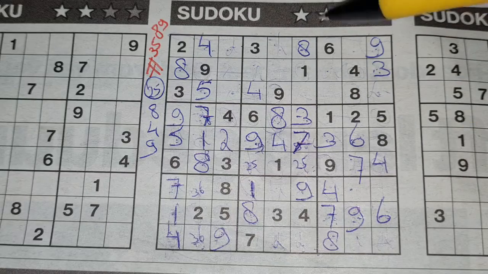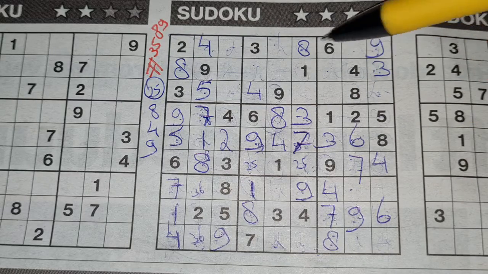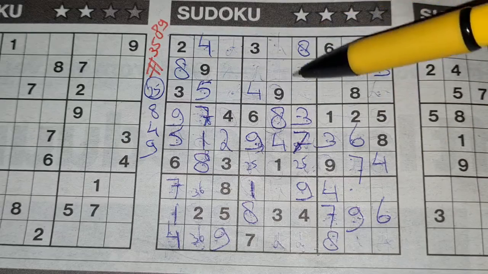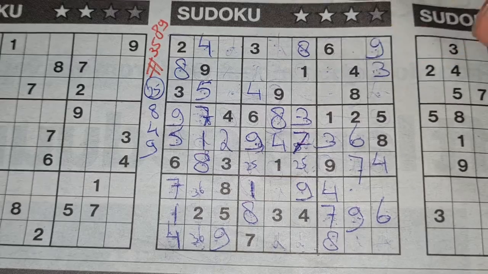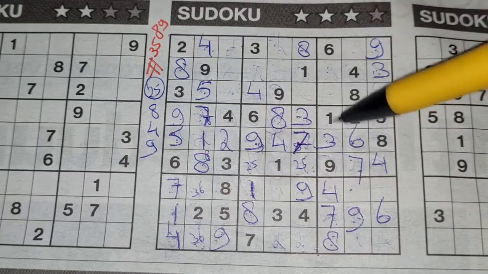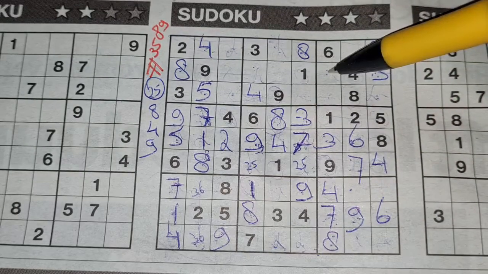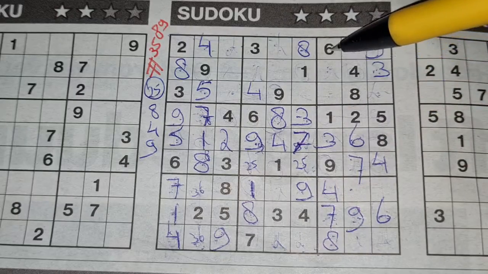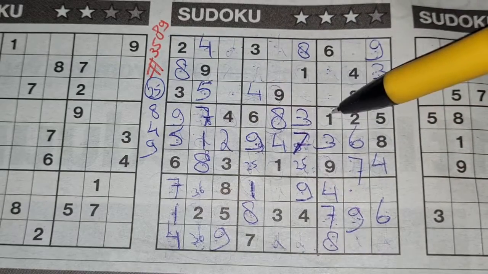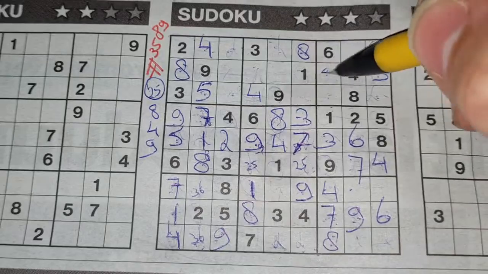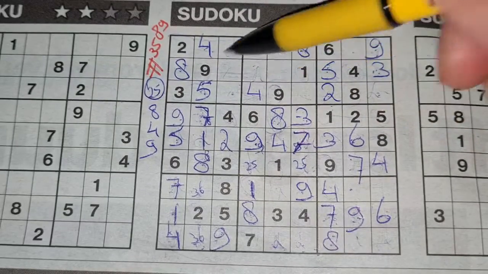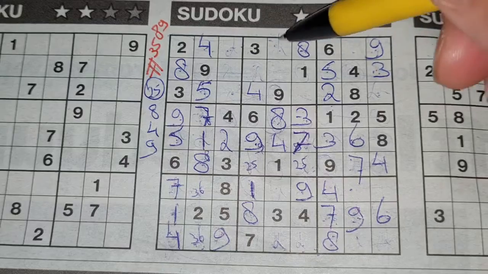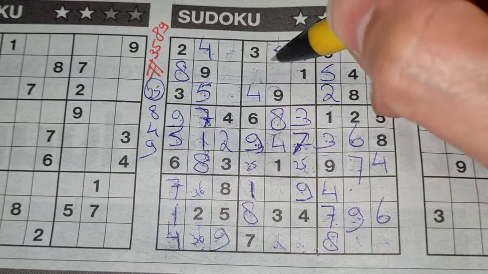Yeah. 6. Let me see. 2 numbers left in this column. The 1, the 2 is missing. 3, 4, and the 5 is missing. 2 and a 5. We see here 5, no 5 there. 5 should be here, and the 2 goes there. 5 in this row. 5 in the second row. So the first row, the only place for the 5 should be there.